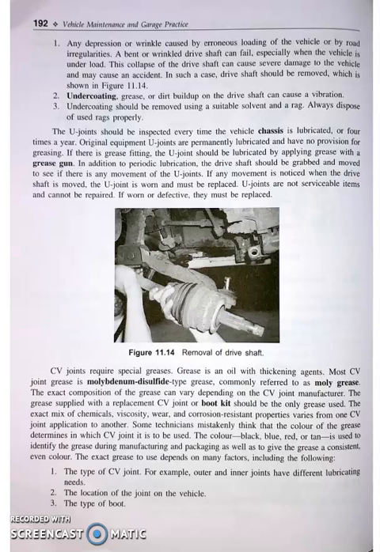Number two is undercoating. Grease or dirt buildup on the drive shaft can cause vibration. Number three, undercoating should be removed using a suitable solvent and a rag. Always dispose of used rags properly. The universal joint should be inspected every time the vehicle chassis is lubricated and four times a year. Original equipment U-joints are permanently lubricated and have no provision for greasing. If a grease fitting is present, then the universal joint should be lubricated by applying grease with a grease gun.